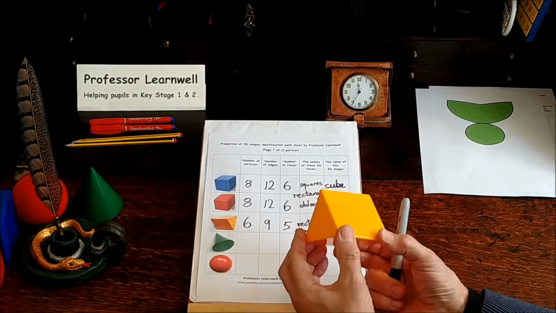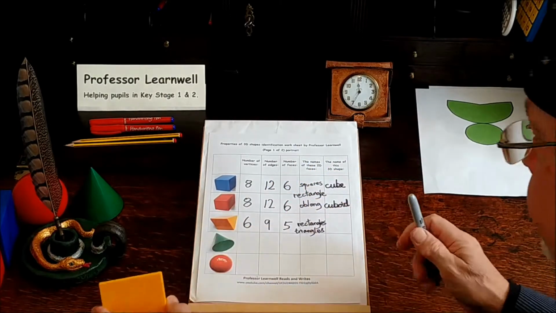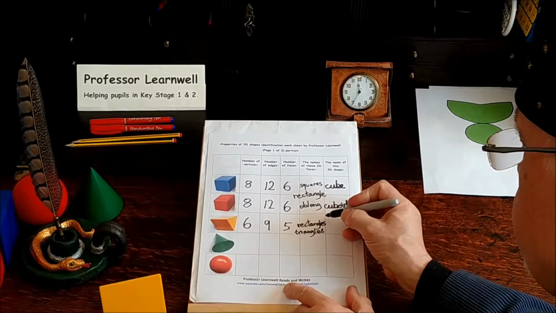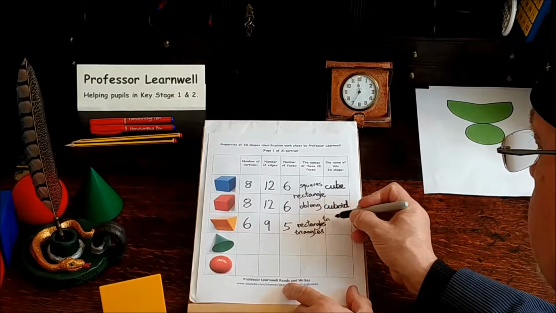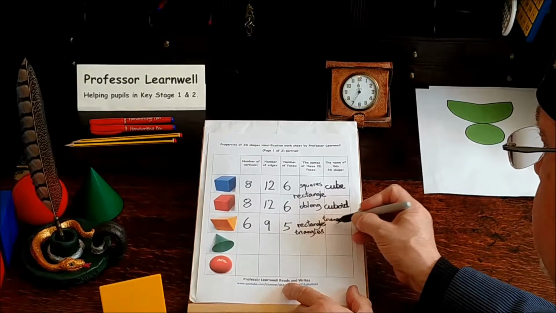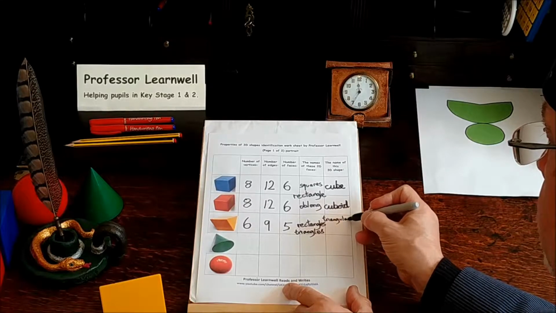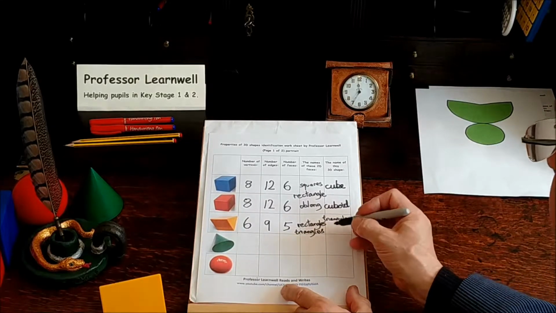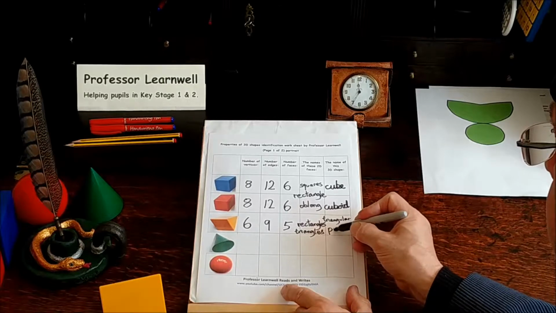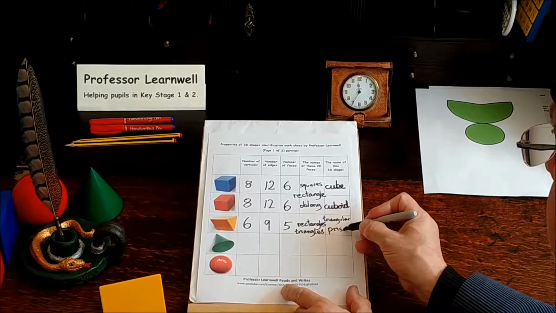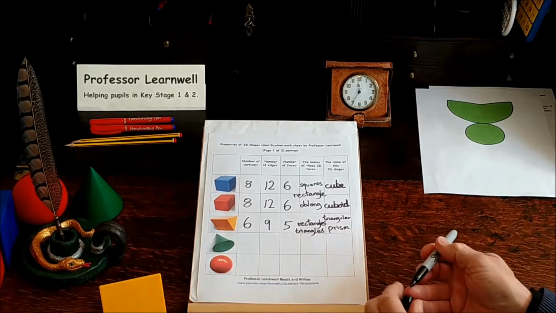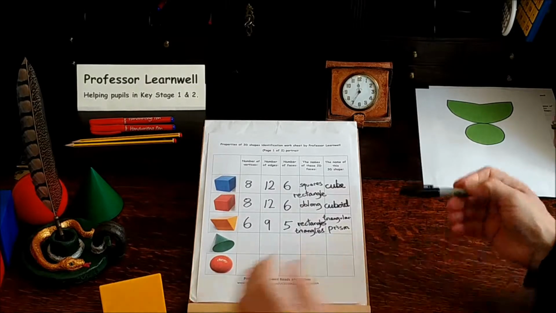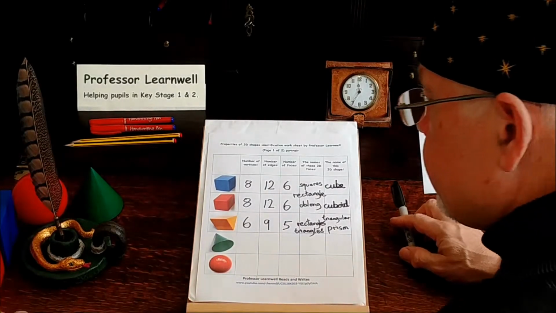It's called a triangular prism. So do pause the video at any time you want to write your answers ahead of mine. Triangular prism.